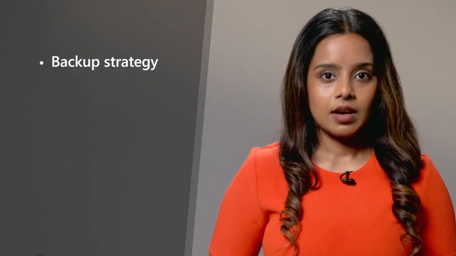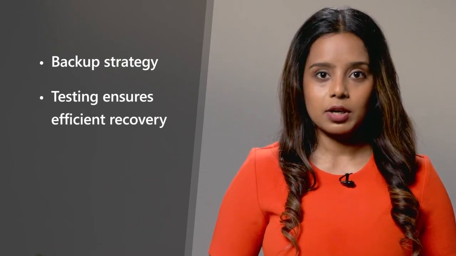Having a backup strategy is only part of the equation. Moreover, regularly testing backups to ensure that you can restore data successfully is vital. This practice helps identify any issues in the backup process and ensures that data recovery will be smooth and efficient in the event of an actual need.